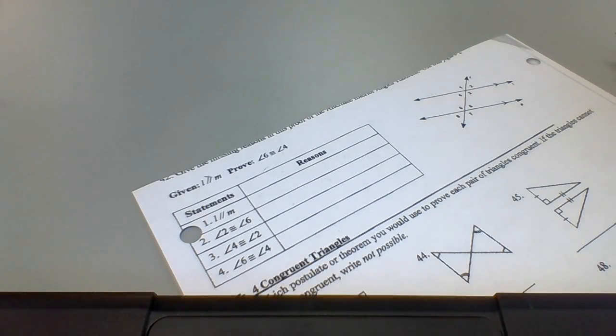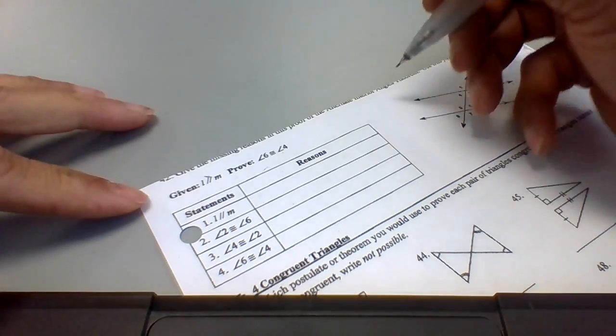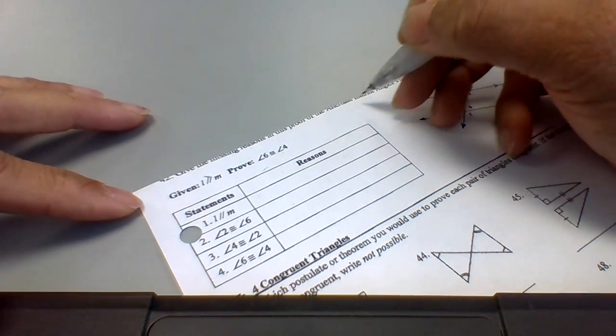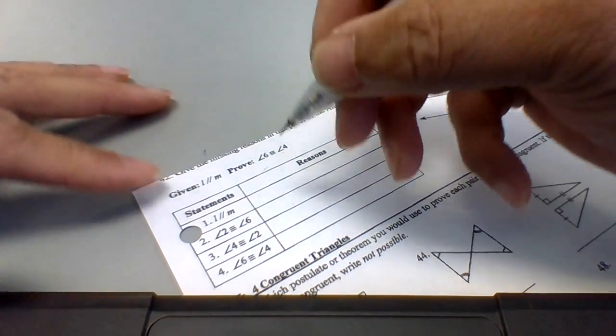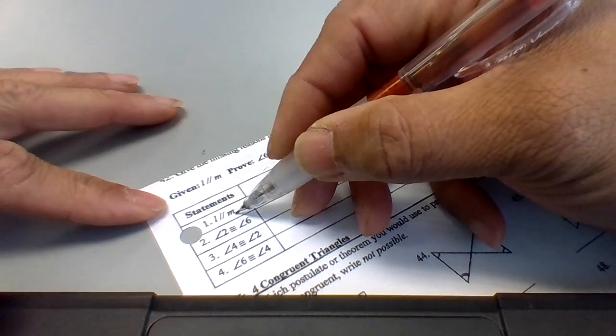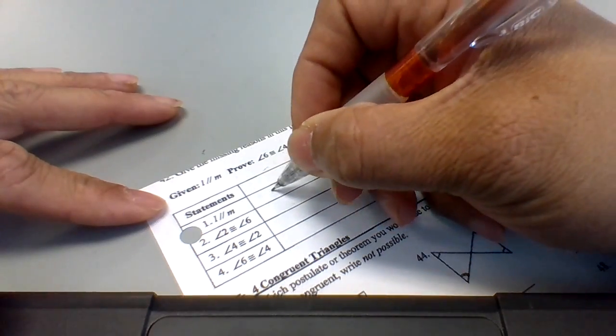This is first semester, chapter 3, page 8 of the exam review. This part up here is alternate interior angles, which is what you're trying to prove. So line L is parallel to line M, that was given to you.